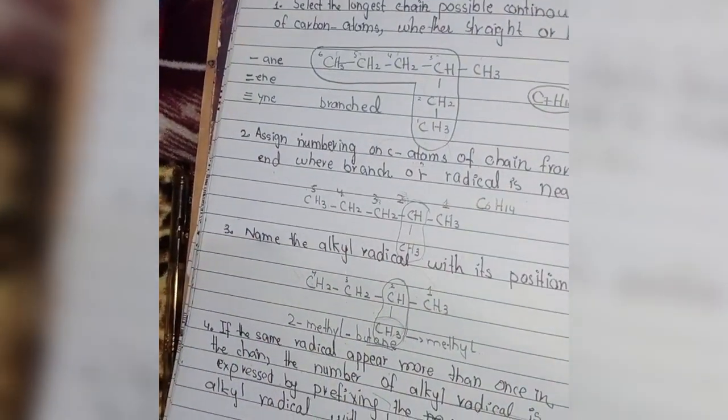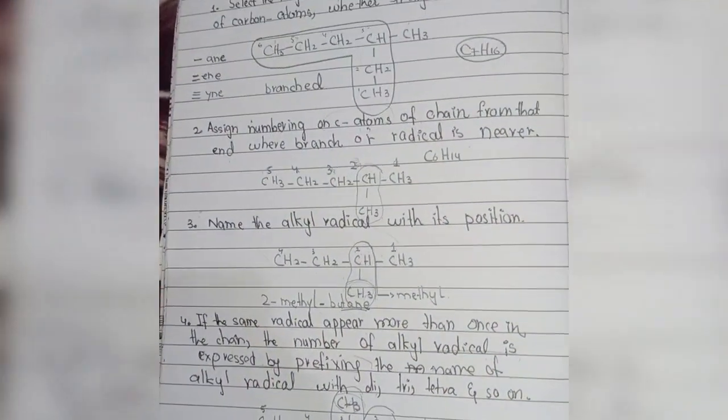Okay, so let me tell you about the 5th rule. So here we have the 5th group.